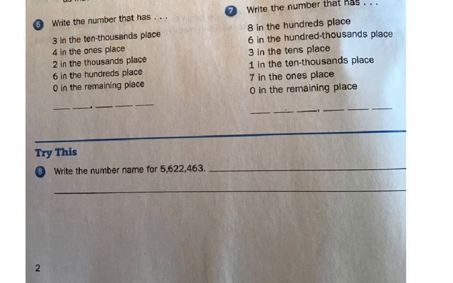In number 6, write the number that has a 3 in the 10,000s, 4 in the ones, 2 in the thousands, 6 in the hundreds place, 0 in the remaining place. So remember, this is the ones. Let me write in a darker color there. This is the ones place, tens, hundreds, thousands, and 10,000s.